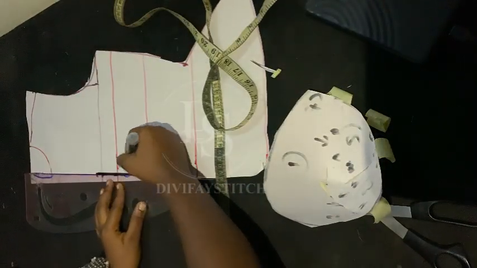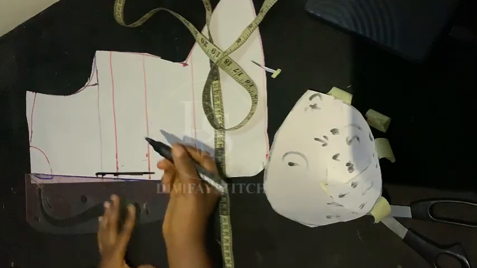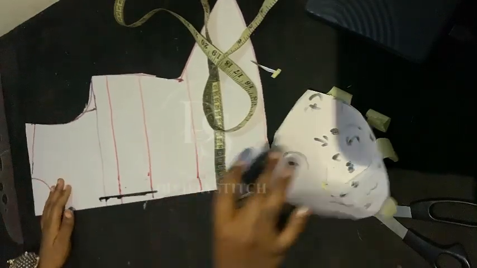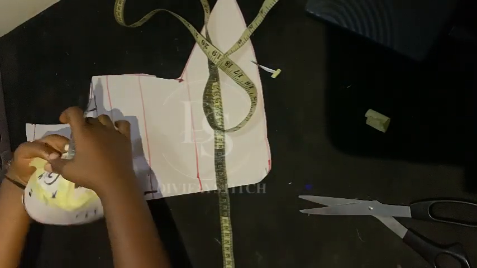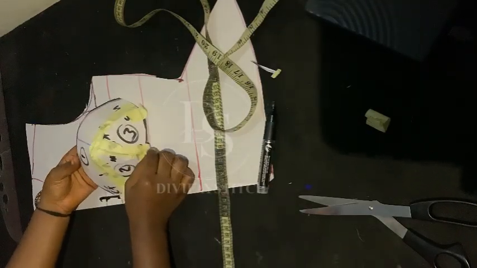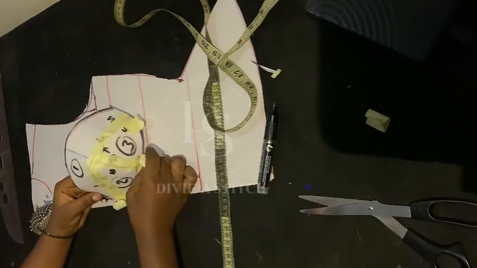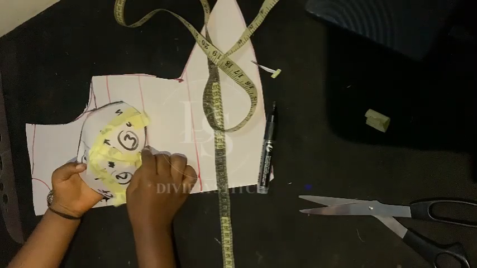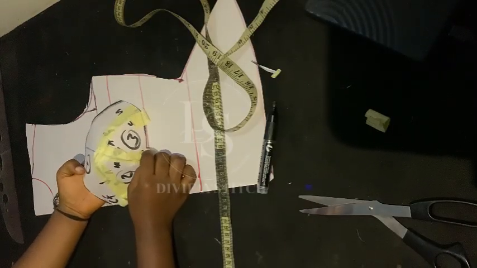This marker that I'm using is a refill, it's staining this thing. So after coming in, I'm going to sit this cup on my under bust. This is my under bust. I'm going to sit it on my under bust like this.